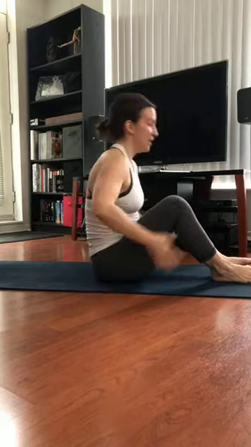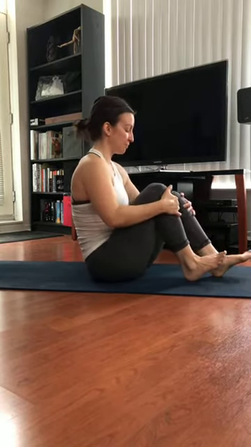Okay, now we're gonna put this together. So we're gonna start with the simple version, and then we're gonna make it a little bit more complex. So we're gonna be going from this position to hollow body. All right, so let's try this. I'm gonna start in that same position again. We've done both of these positions. Now we're just putting them together.